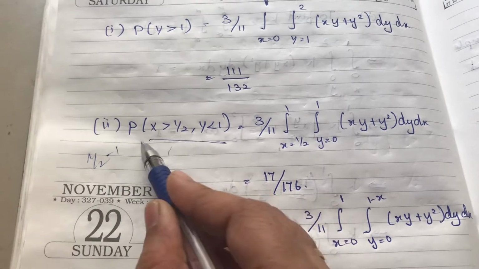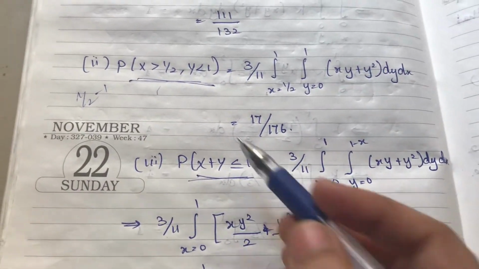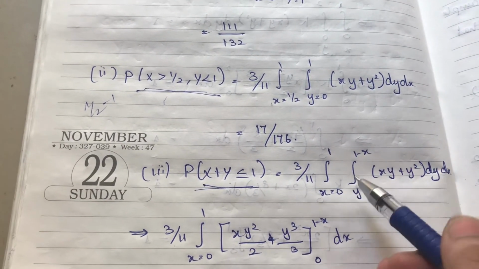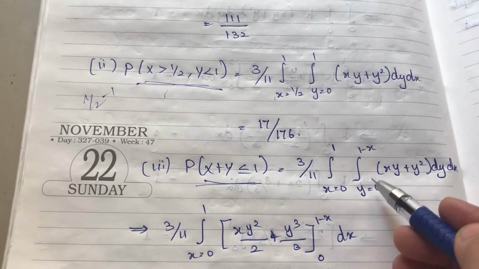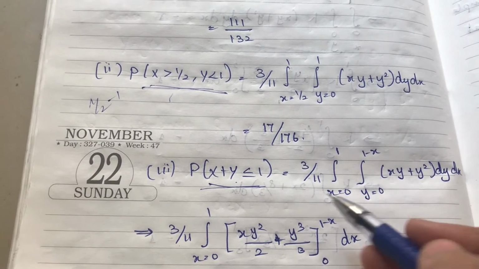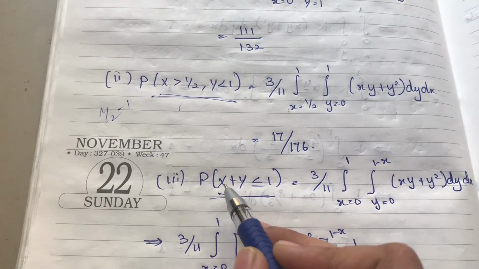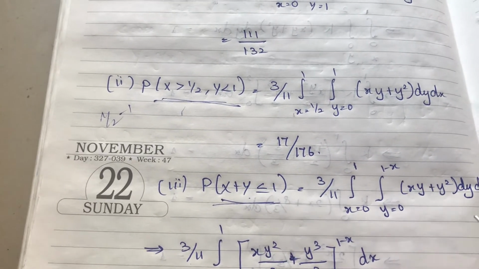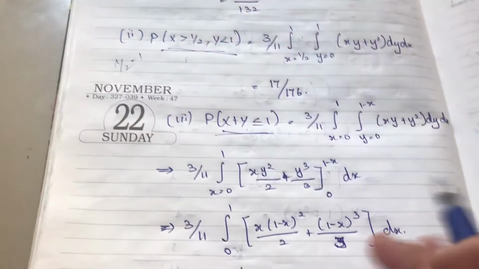So the limits are set according to this identity. But here you can see x plus y is less than or equal to 1. So I am just taking the x as the same. But in case of y, which starts from 0, if I want the y upper limit, I need to take 1 minus x, right? So 1 minus x is the upper limit, and you will get the answer here.